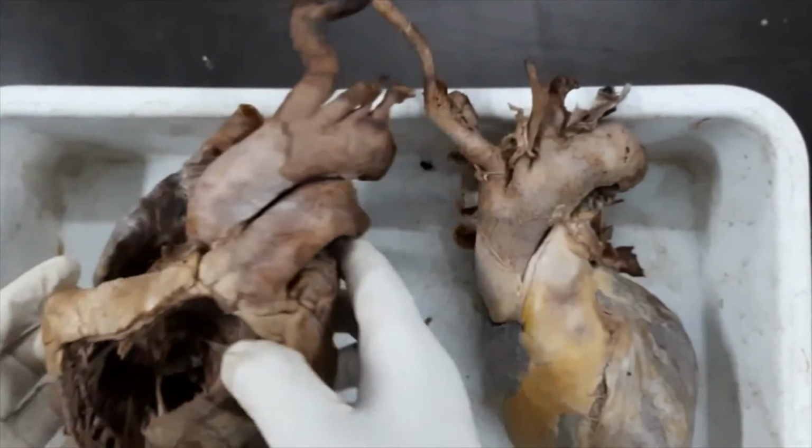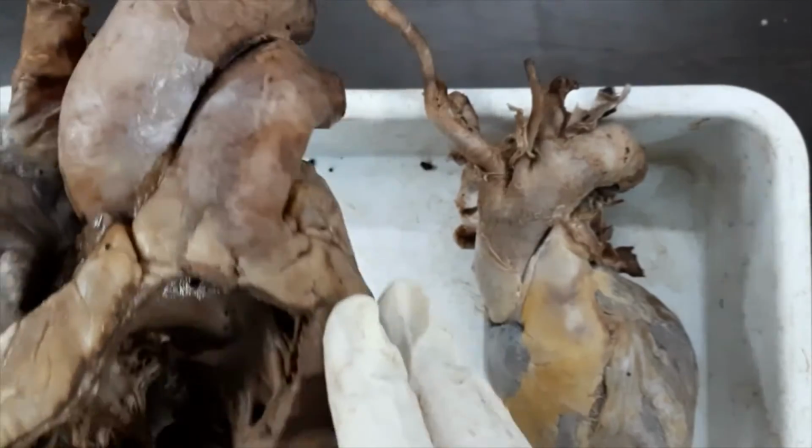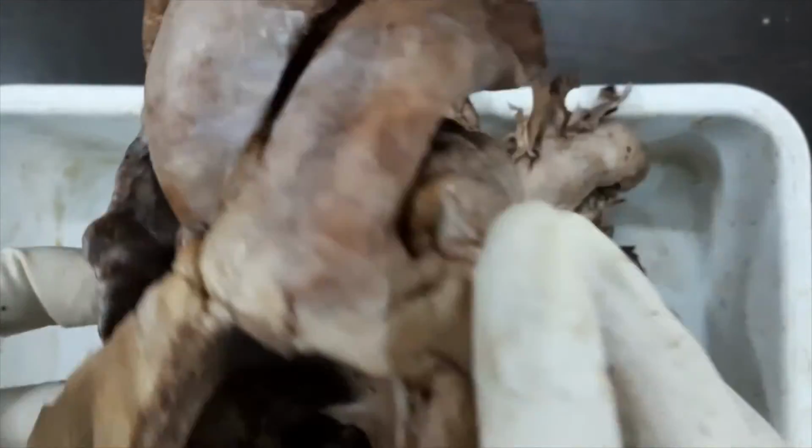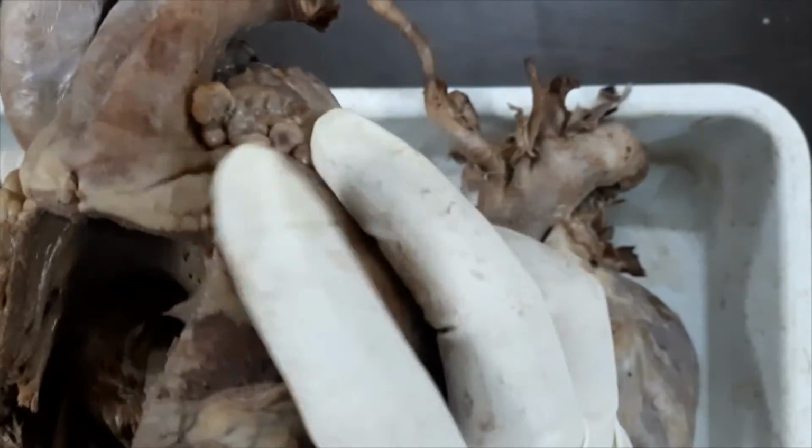So let us see the cavity of the right ventricle. The right ventricle receives blood from the right atrium through the atrioventricular orifice.